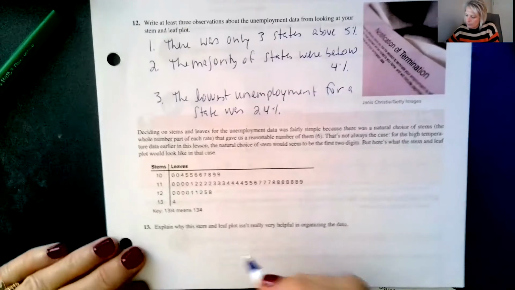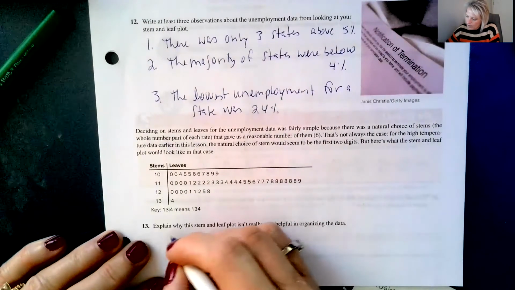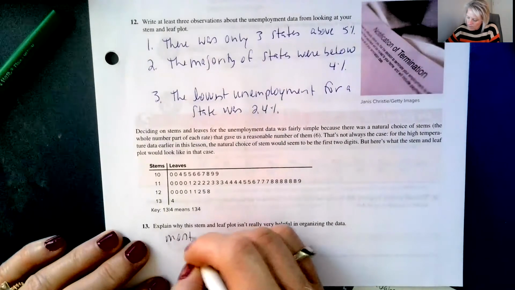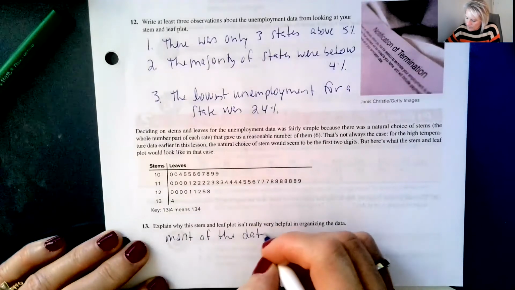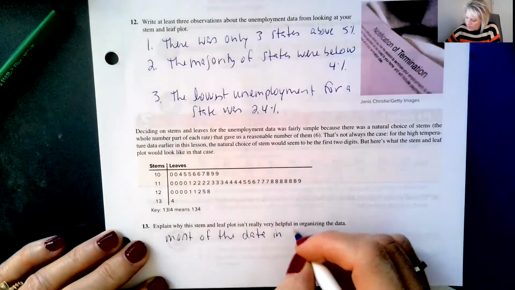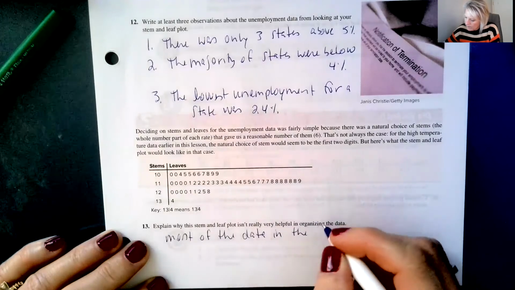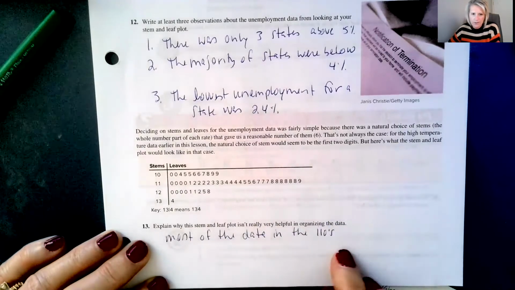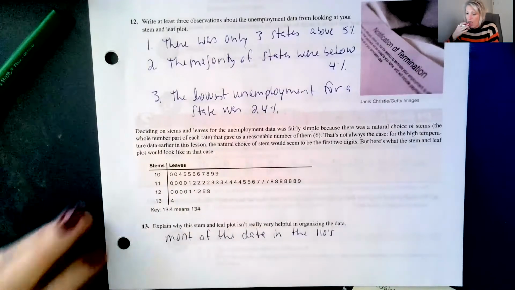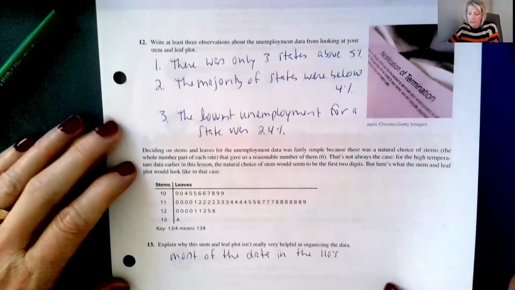So, because most of the data is in the 110s group, it kind of looks clumped. I guess that's the only thing I can see that's real bad.